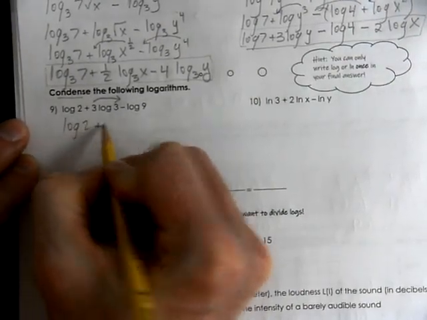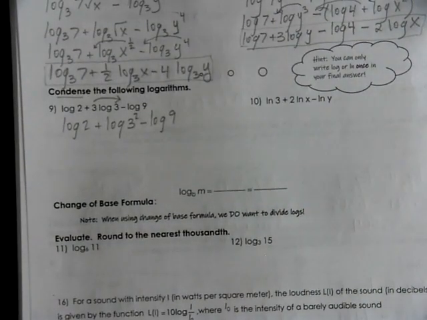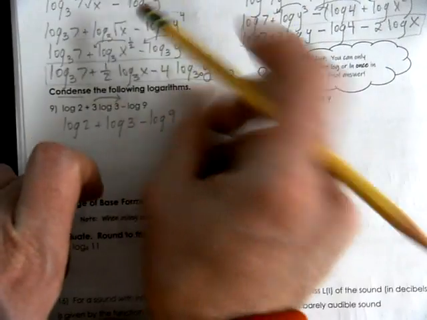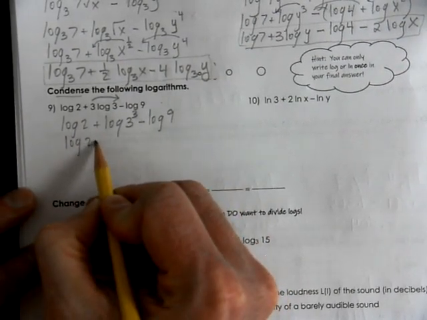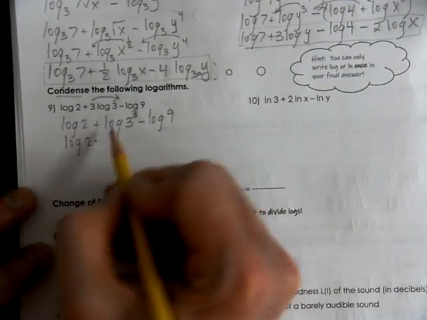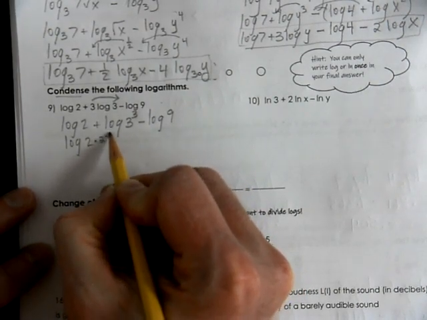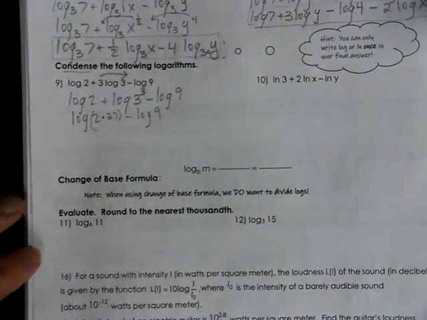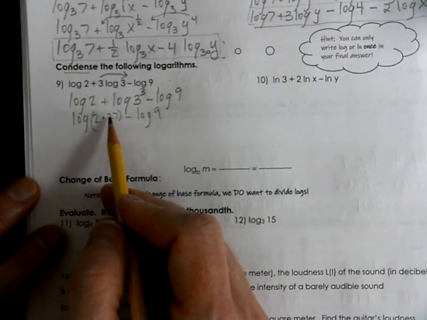So we have log of 2 plus log of 3 squared minus log of 9. That should be, not squared, sorry, that should be 3 to the third power. I'm sure you noticed. So this is going to be log of 2 times, because we have addition, times 3 cubed. What is 3 cubed? 27. Minus log of 9. Because we were adding two logarithms together, we're going to bring that 2 and the 3 cubed together. You can call that 54 if you want. That's fine.